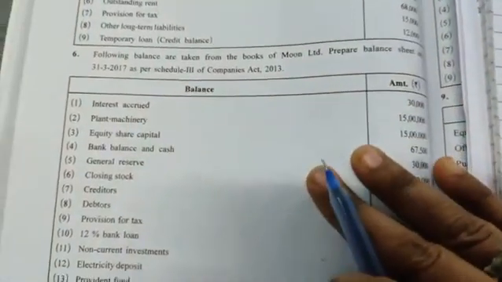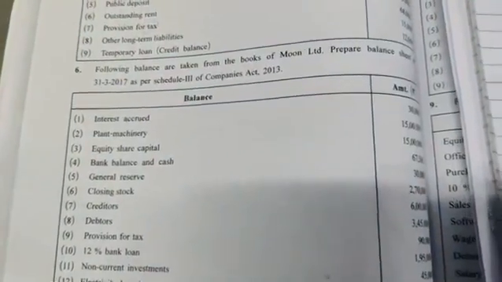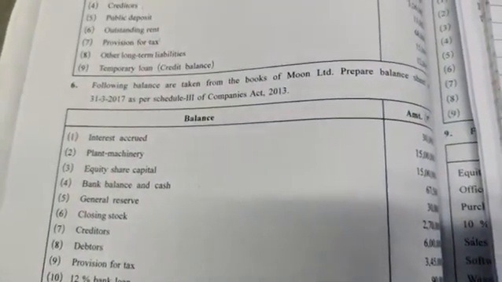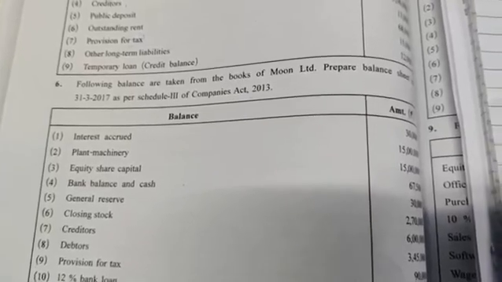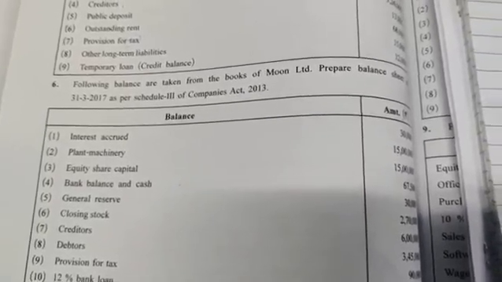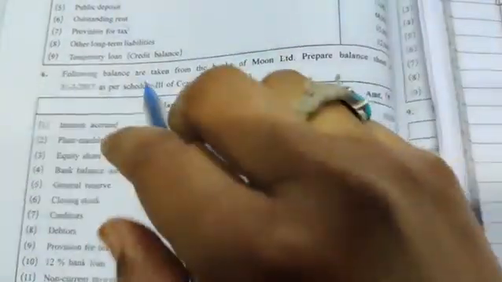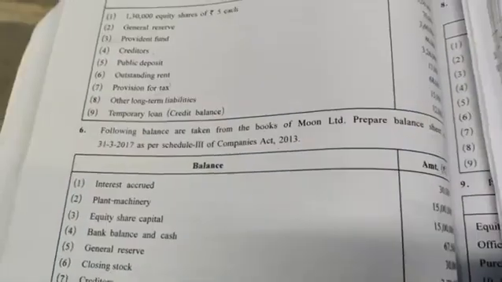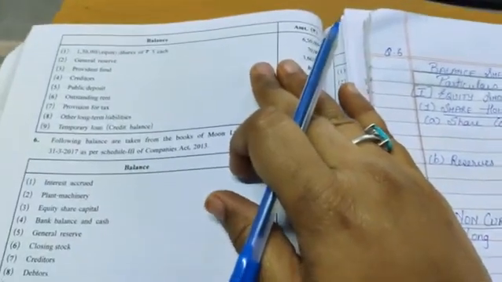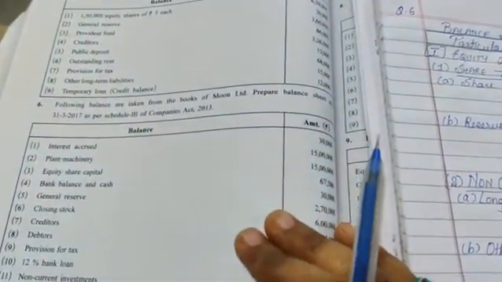Now let us see question number 6. Following balances are taken from the books of Moon Limited. Prepare balance sheet as on 31st March 2017 as per Schedule 3 of Companies Act 2013. Now see, in this sum you have to prepare the balance sheet. As in question number 4 we prepared only the asset side, and in question number 5 we prepared only the equity and liability side, now in this sum you have to prepare both.